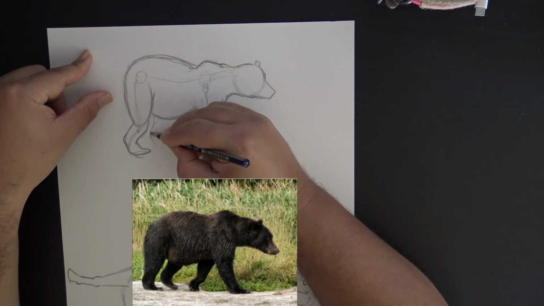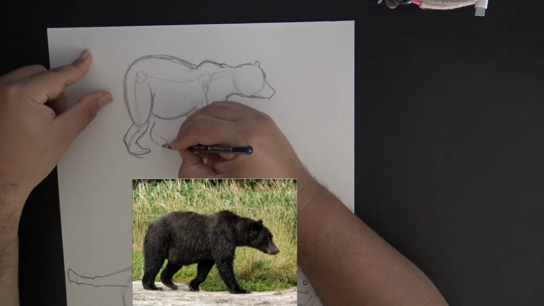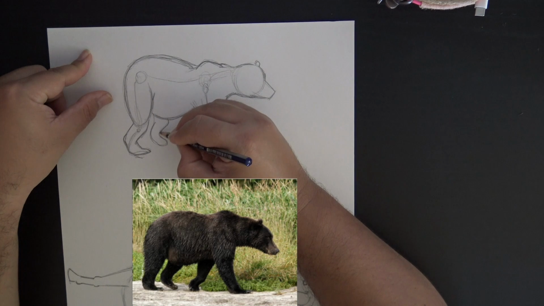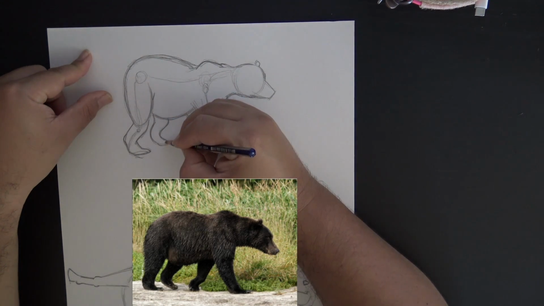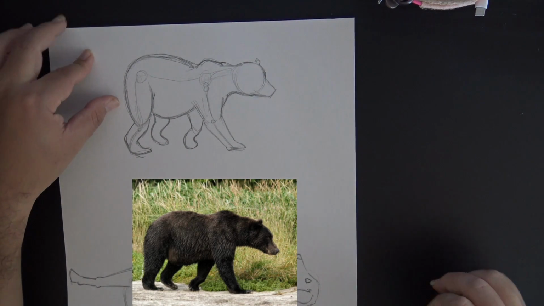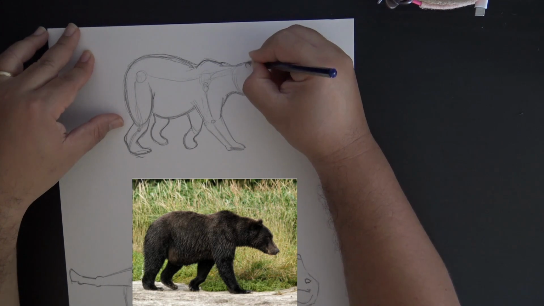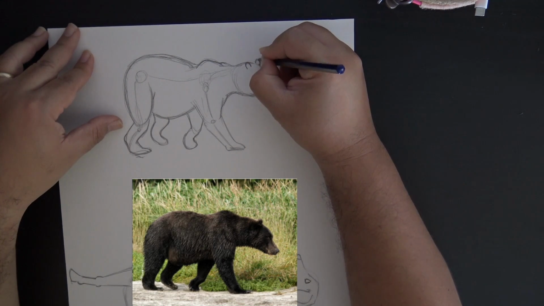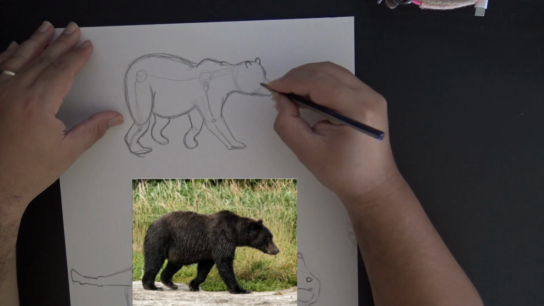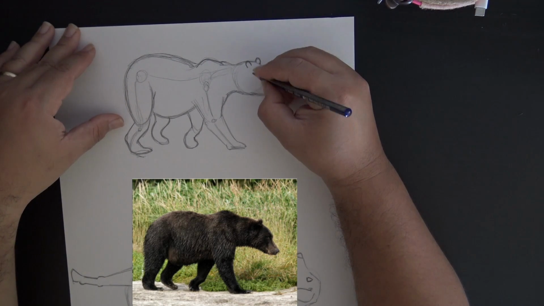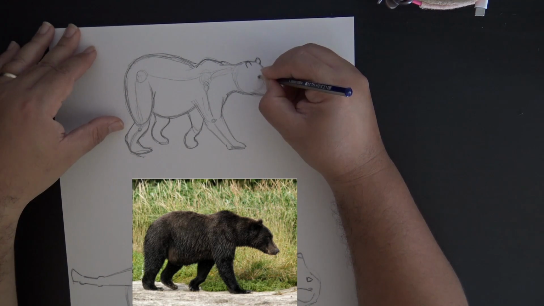Back leg comes down and around, and then it comes up again, like that. We have another ear on the inside of the head. It's kind of hard to see because of the color of the fur. And the eyes on this guy are towards the front because he's another hunter. He looks for his food.